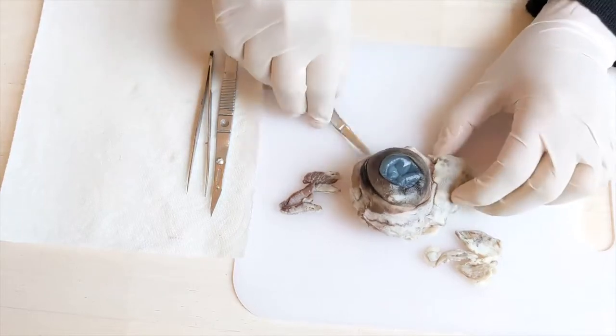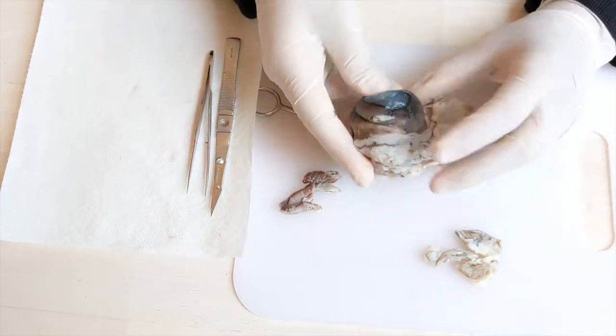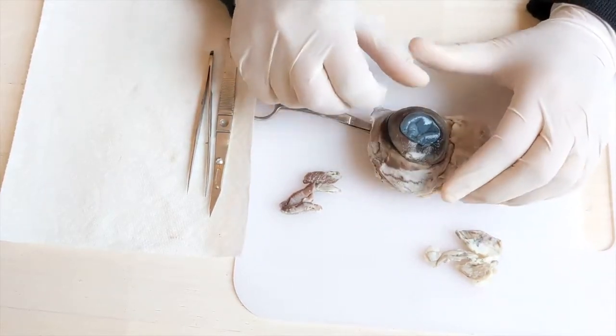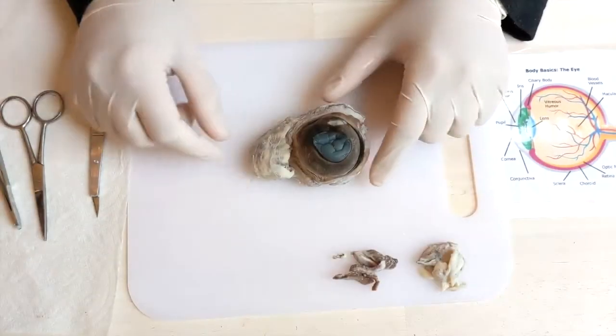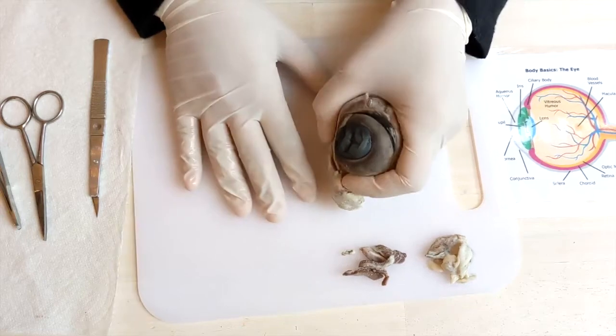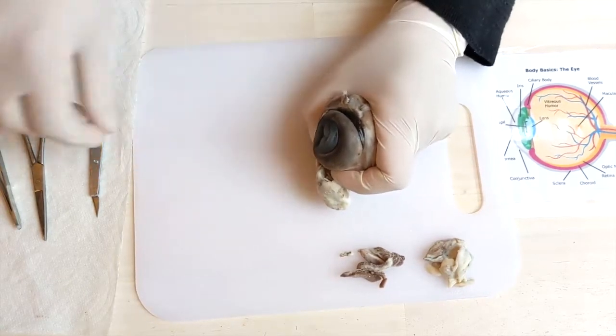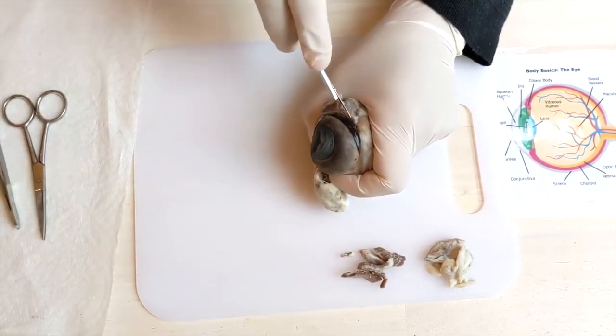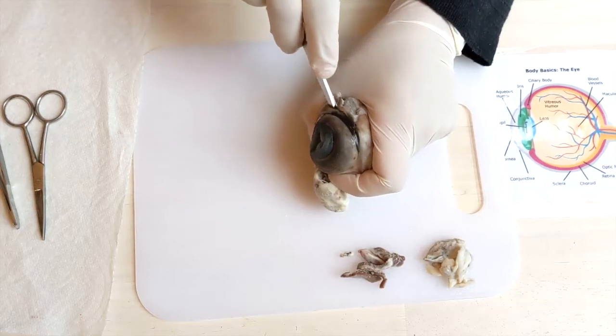All right, now I think we are ready to dig in and see what's inside the eye. I'm so excited. Okay, I think we're ready now to cut inside and see what's going on. In order to cut, you hold it like this, and then you make an incision here, like that.